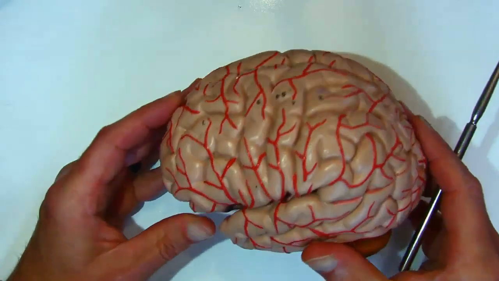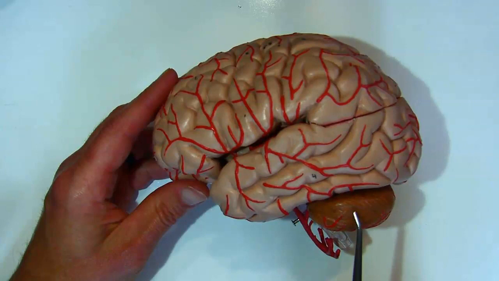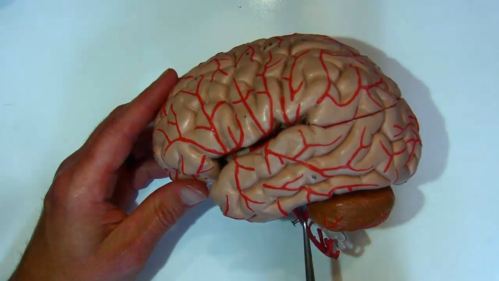Now when we do a lateral view, you can also see down here the cerebellum, and then you can just see a little bit of the spinal cord, and then the medulla oblongata and pons are here as well.